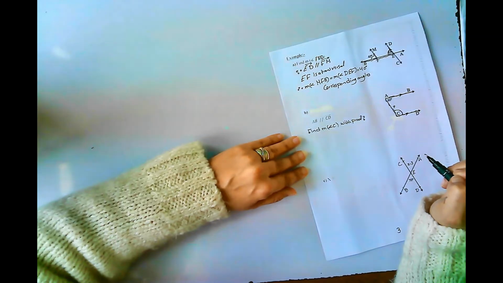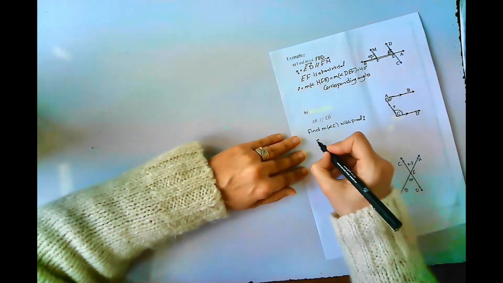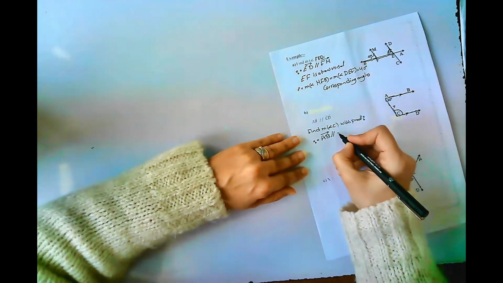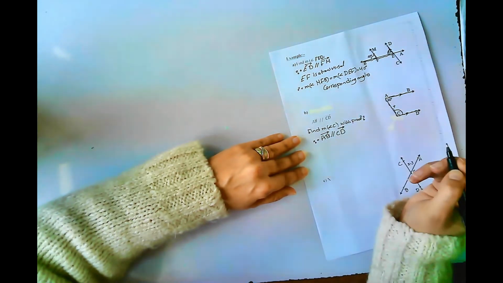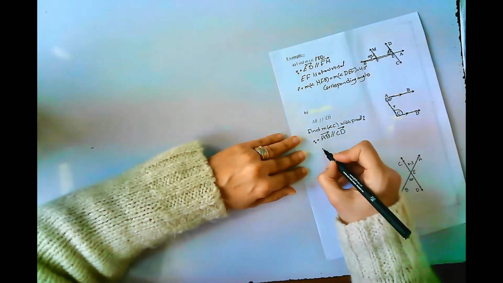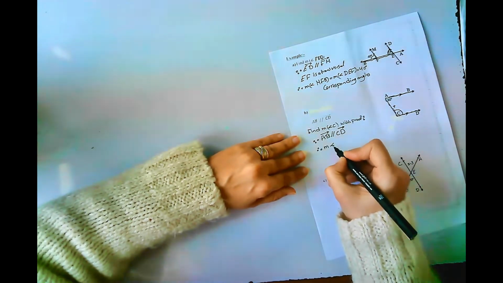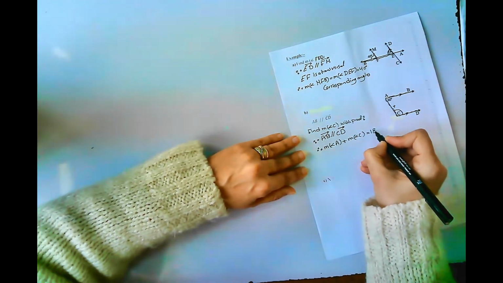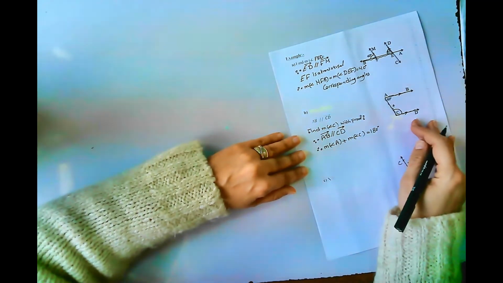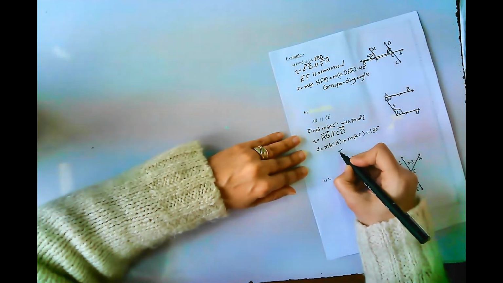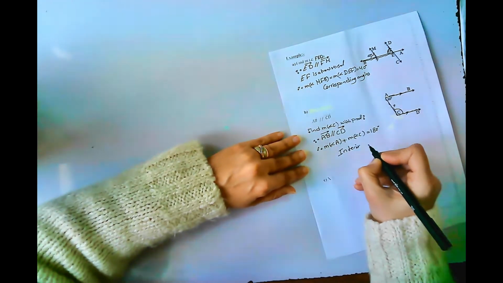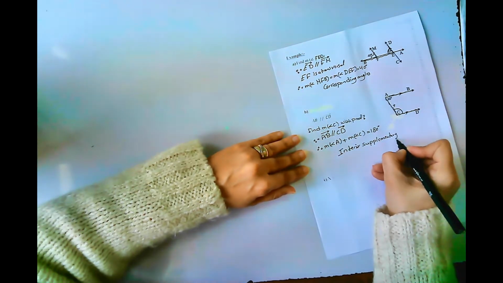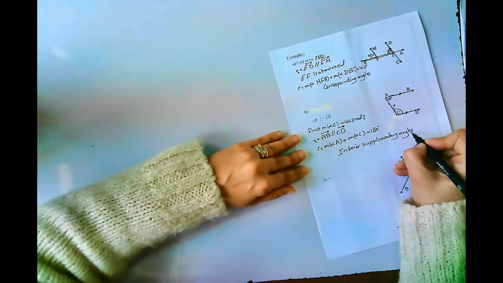Interior supplementary angles. Since AB is parallel to CD, the measure of angle A plus the measure of angle C equals 180. Why? Interior supplementary angles. Okay.